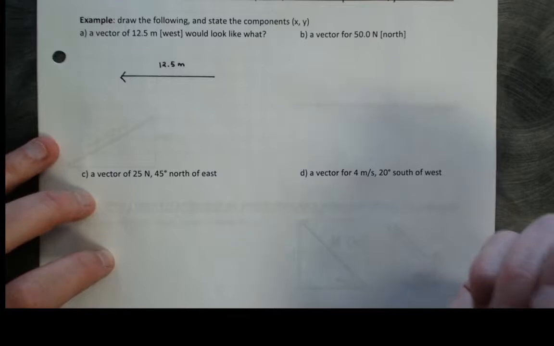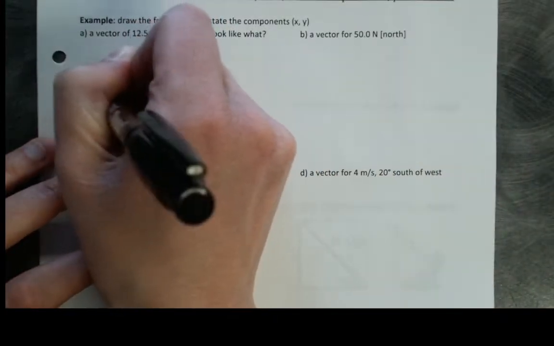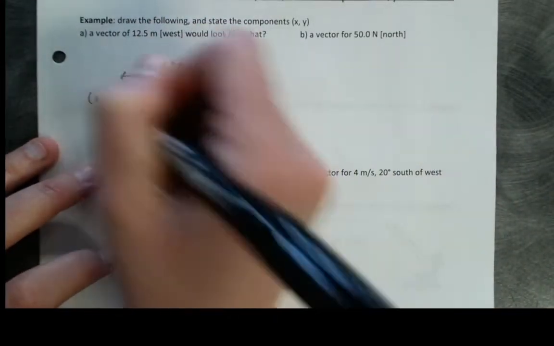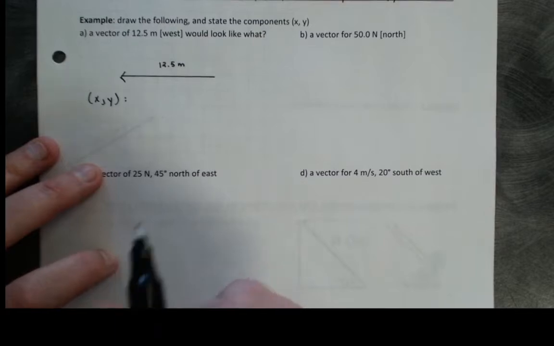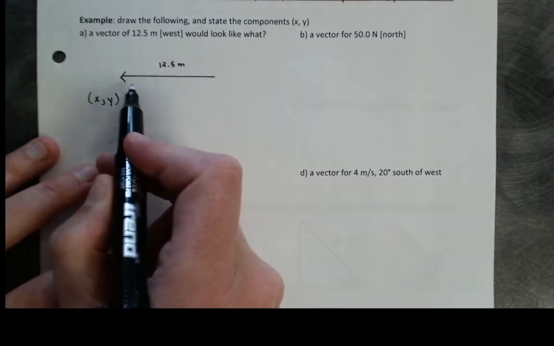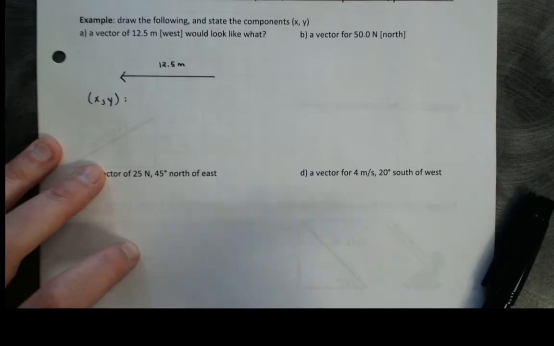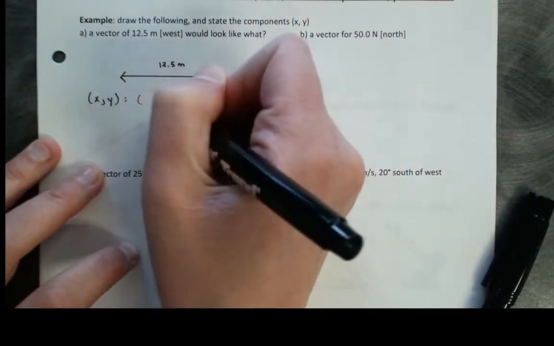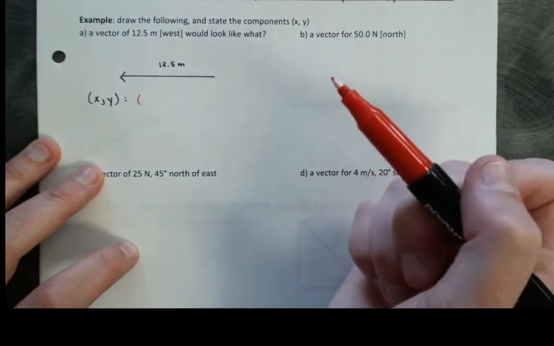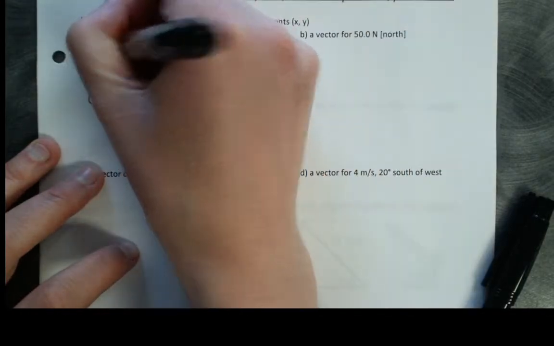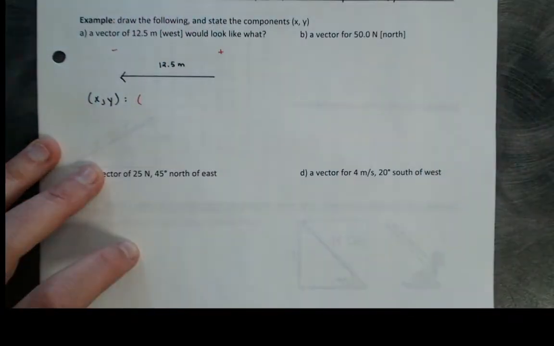Now, if we thought about what our x and y components were for this vector, well, our x component along the horizontal is 12.5. Now, it's 12.5 to the left, and typically, left is a negative direction.